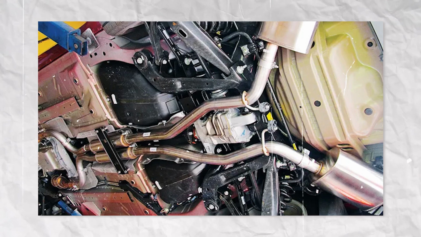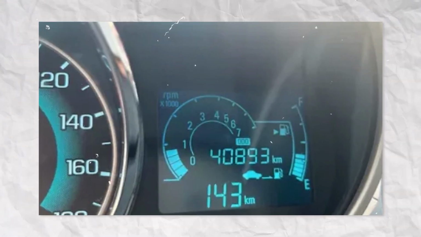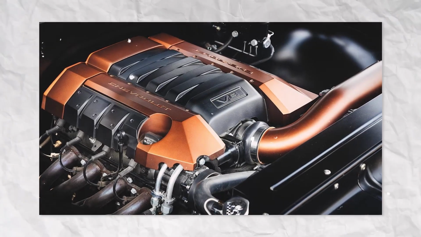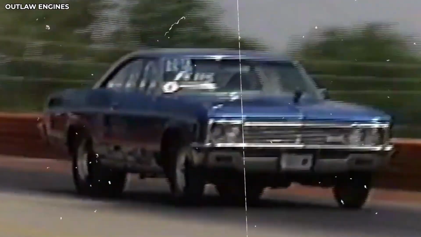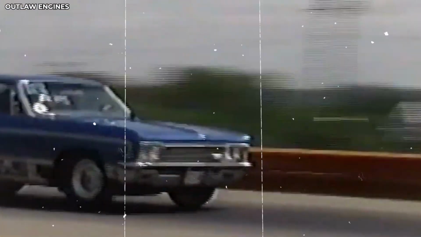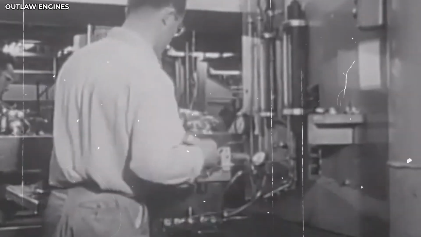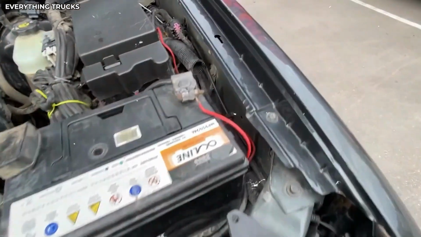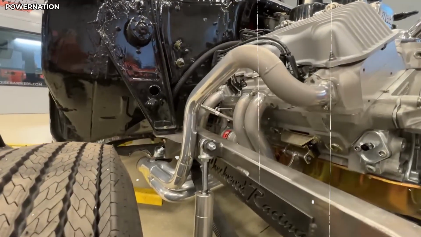For EcoBoost engines specifically, owners consistently report improved turbo response after adaptive learning resets. One F-150 owner with the 2.7 EcoBoost measured boost pressure before and after using a digital gauge. Before reset, he was seeing maximum boost of 14 psi under full throttle. After reset and aggressive driving, peak boost increased to 18 psi, which is closer to factory specs for that engine.